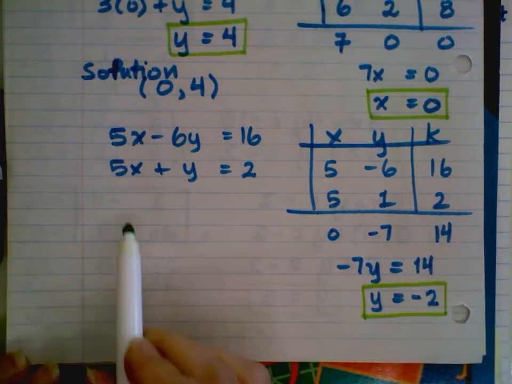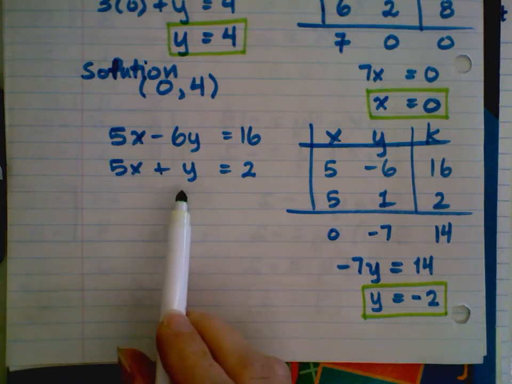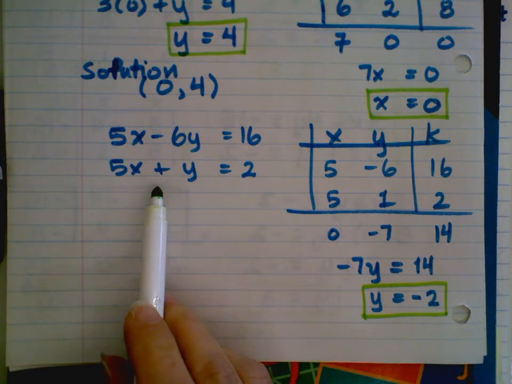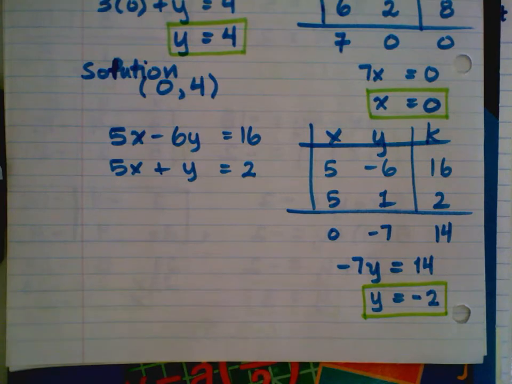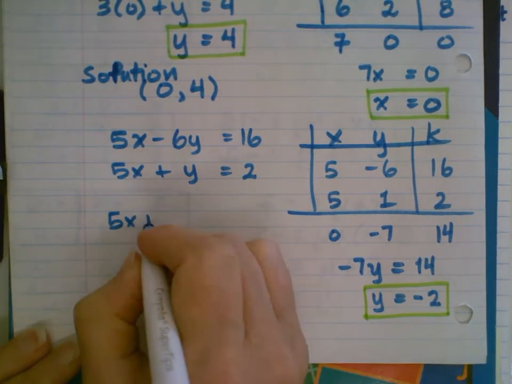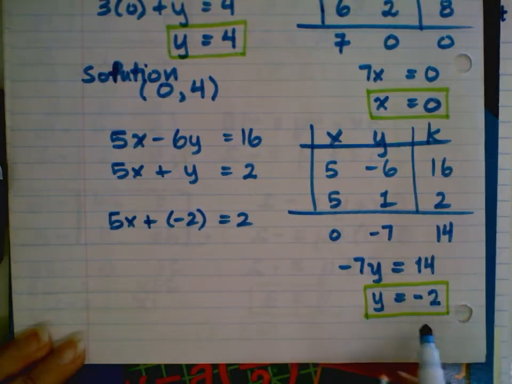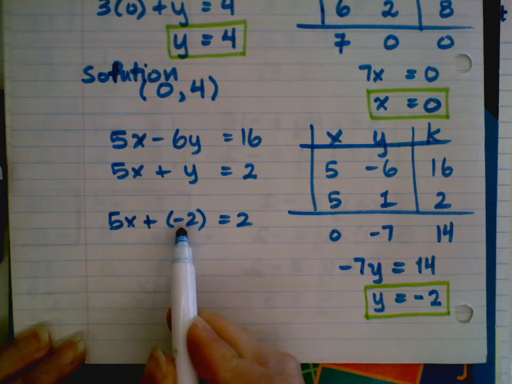Okay, so then at that point I look back at my equations and decide which one looks like it's the easiest one to substitute that negative 2 into. And I'm going to go for the second one because it only has one y, so that's the quickest one for me to do that substitution. So 5x plus negative 2. So I'm just taking that value that I just solved for and substituting it in where the y was.